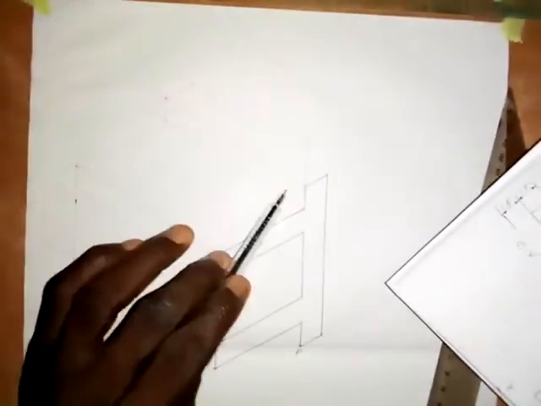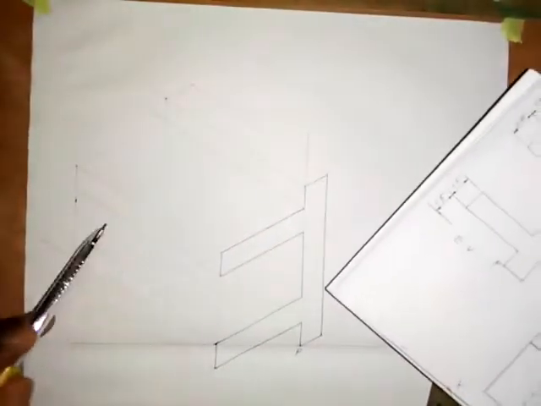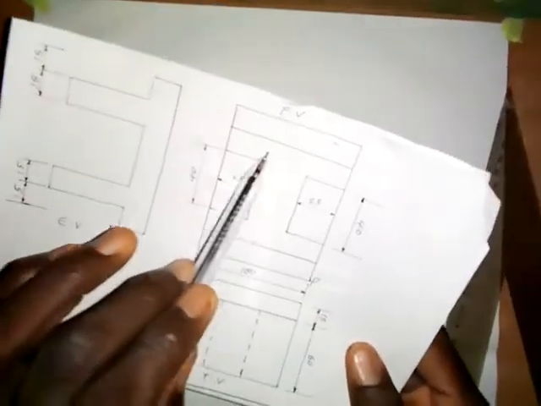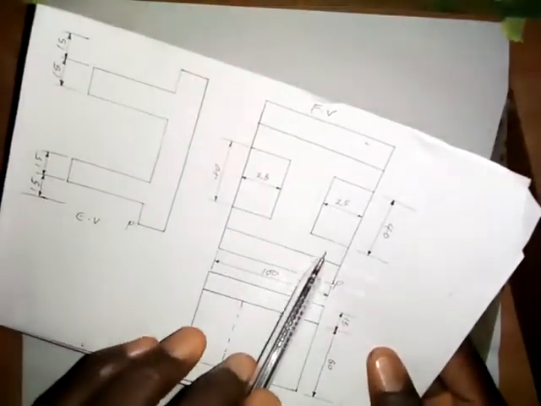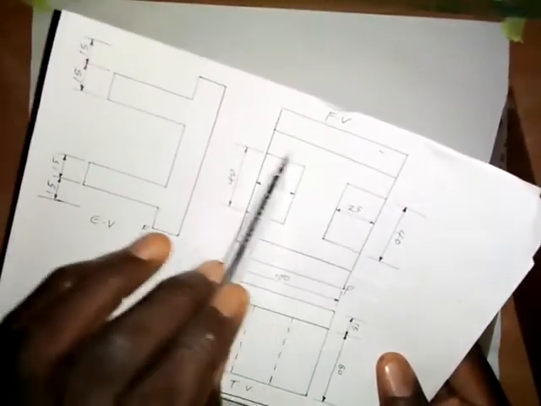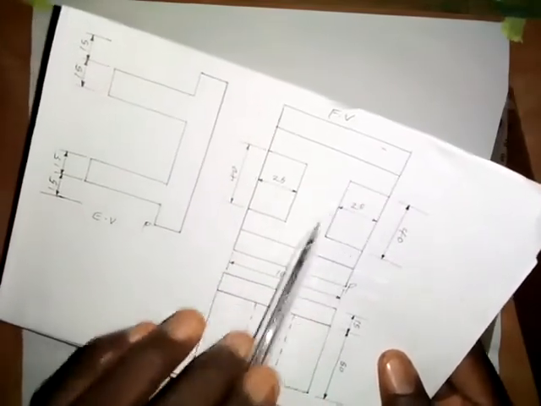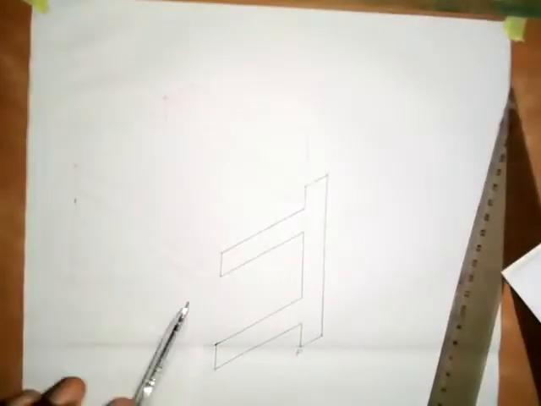So the rectangle that we have here is what we have up here. So this shape that we have here now, we need to bring it out by taking this one out of the solid part here.